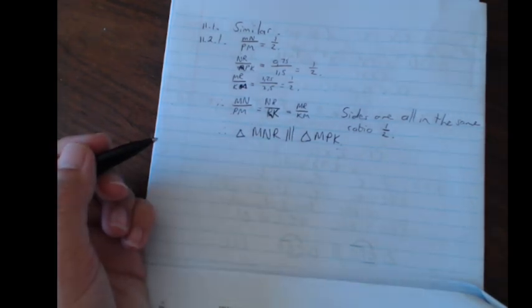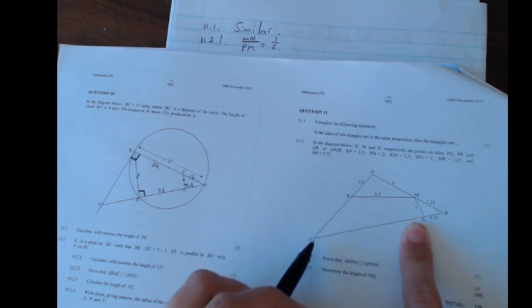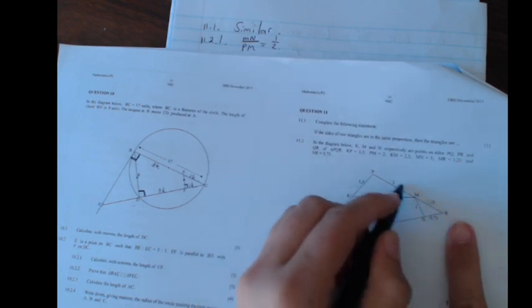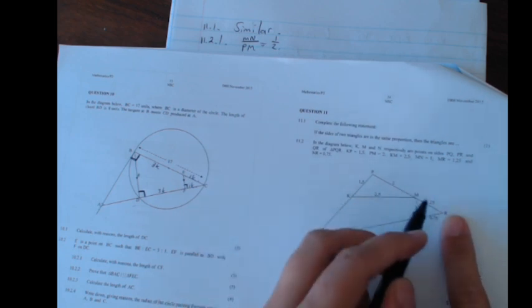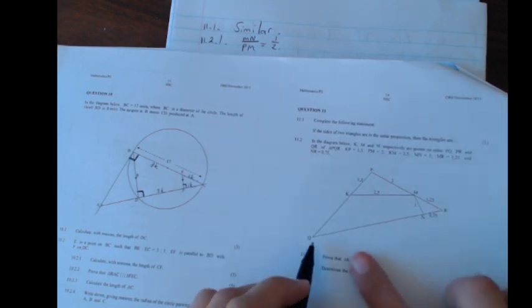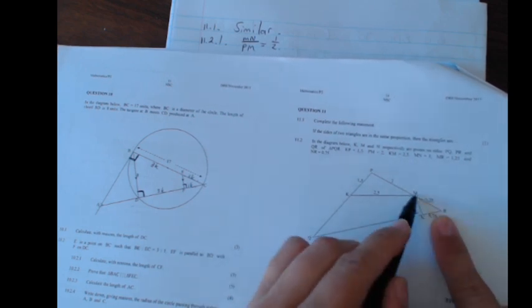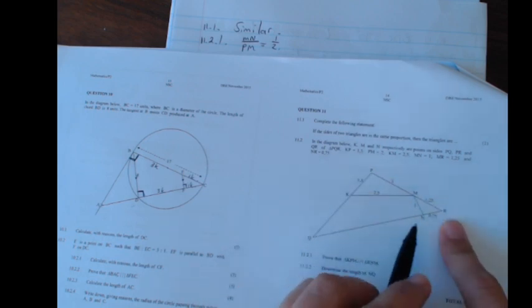Determine the length of NQ. Okay, so NQ is this here. So I think what I should do is maybe prove that this big triangle here is similar to one of the smaller triangles, and then work with the ratios from there. Since NQ and NR, it's maybe a good idea to work with this small triangle and the big triangle there.